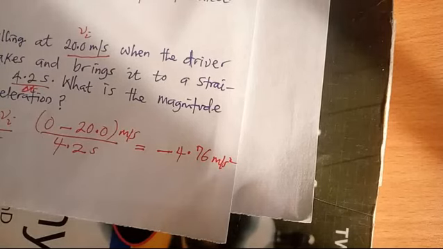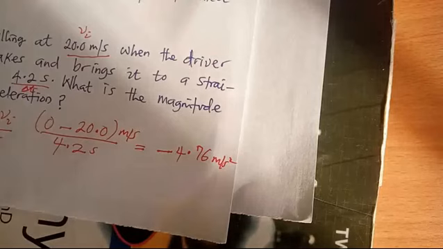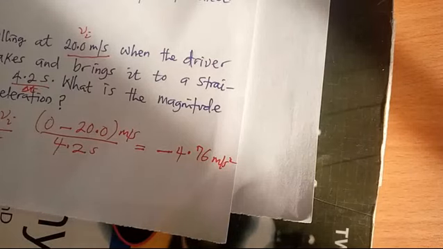This will give you the acceleration without writing anything, by mere remembering of the formula: a average equals v final minus v initial divided by time interval. Then you check the problem, where is your v final, where is your v initial, where is your time taken. Then you open bracket and say v final minus v initial, close bracket, divided by the time taken. This will give you the average acceleration.